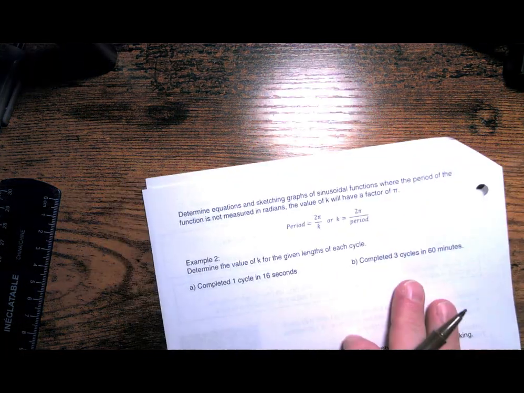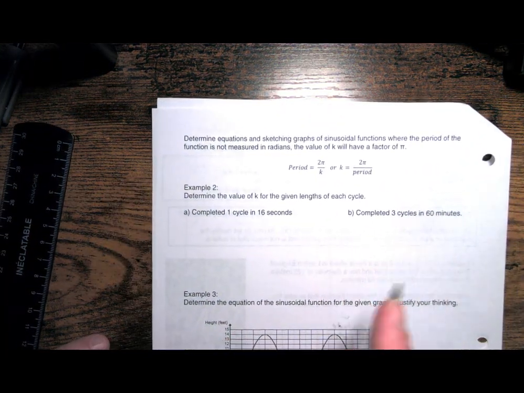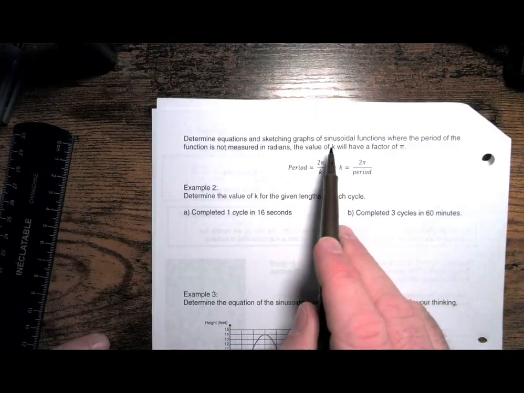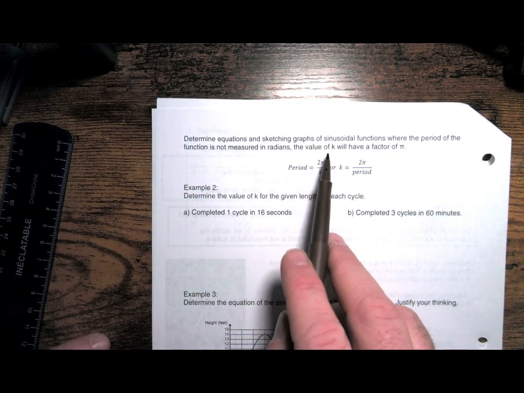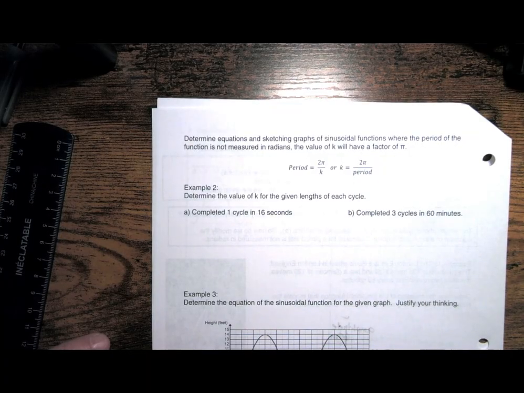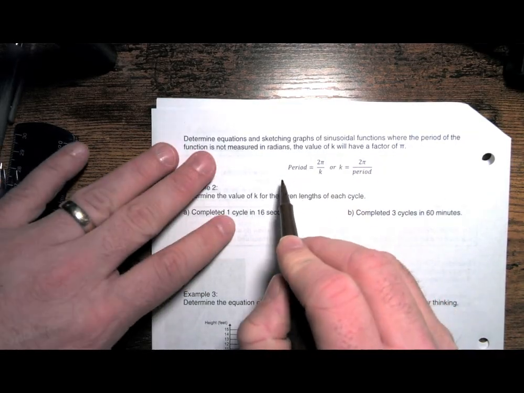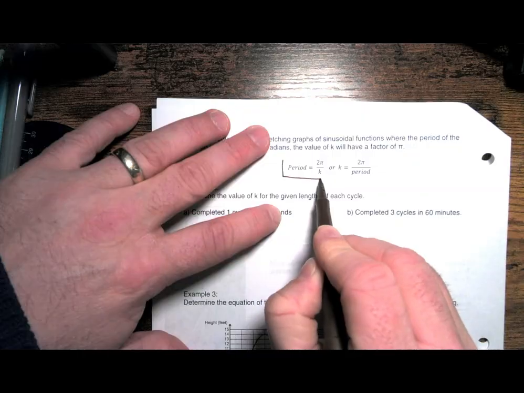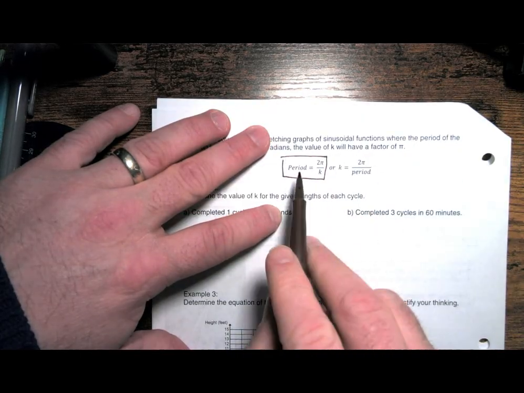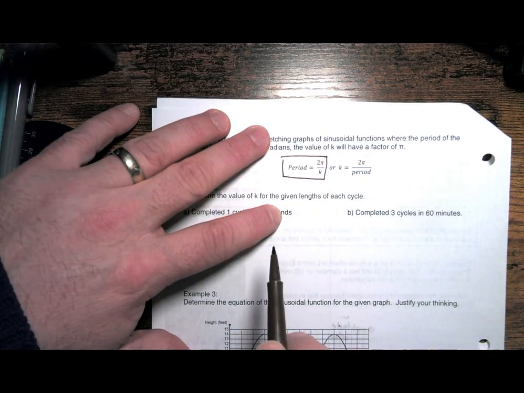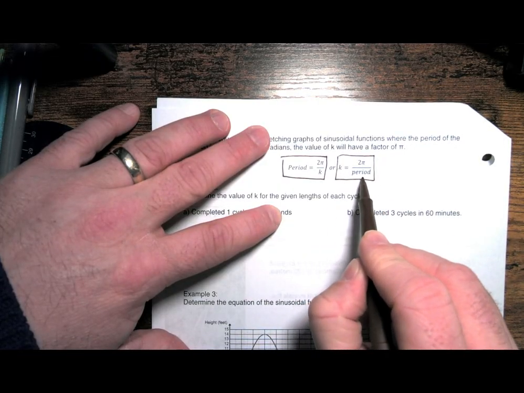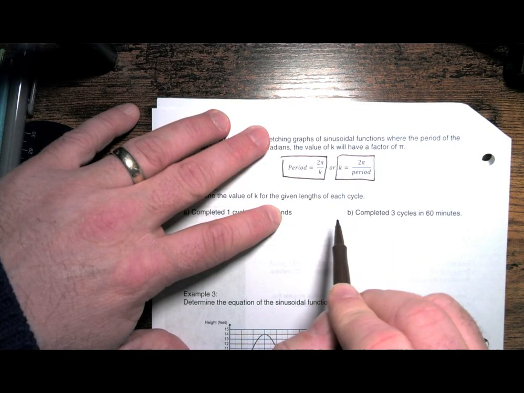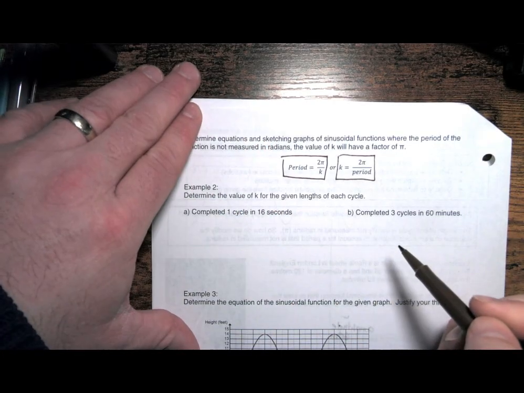Okay. So it says here, determining equations, discussion graphs of sinusoidal functions where the period of the function is not in radians, the value k will have a factor of pi. And we talked about this yesterday, that our period is 2 pi divided by the k. And if we have the period, we can get the value of k.